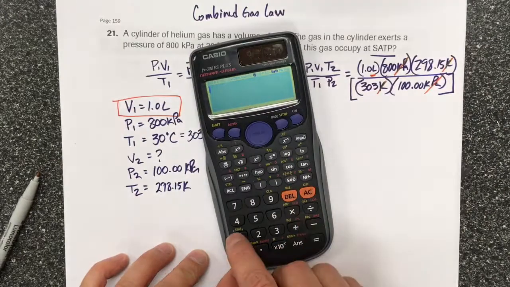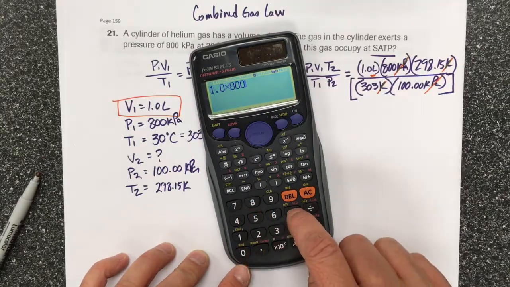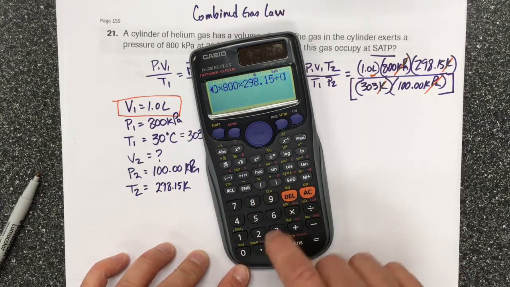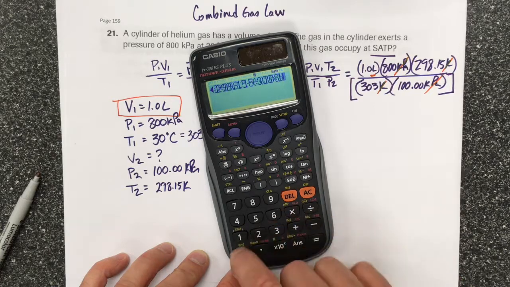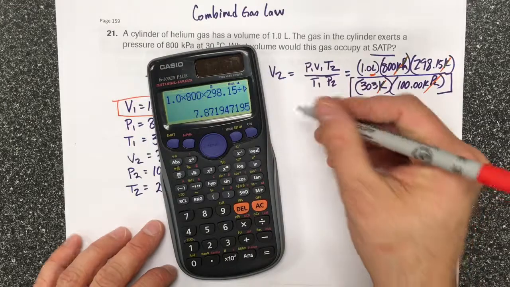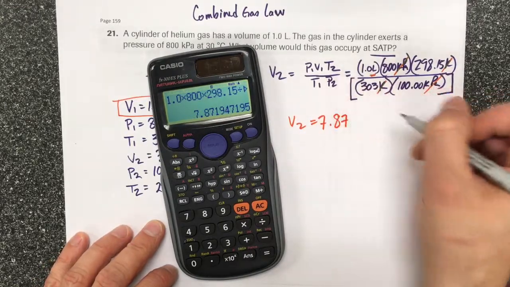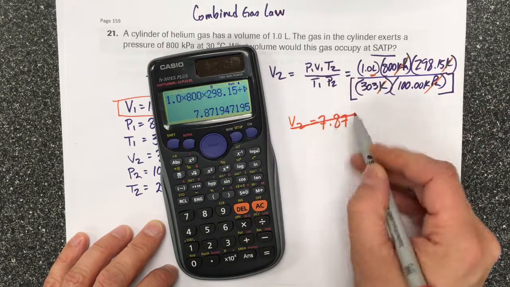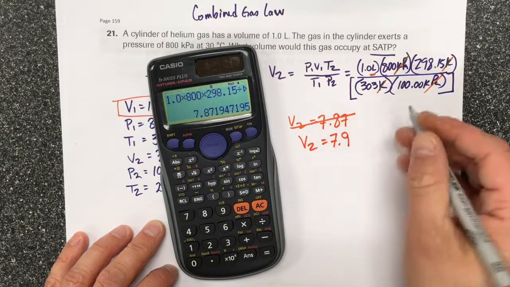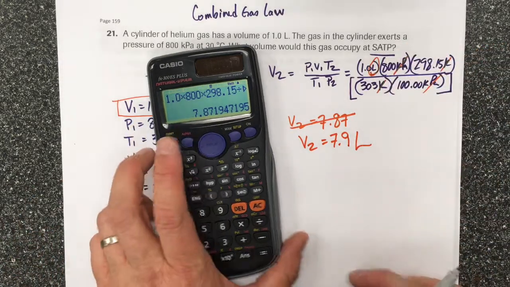So when I put this into my calculator, I'm going to put 1.0 times 800 times 298.15 divided by bracket 303 times 100.00, and it gives me a value of 7.87, but I only want two significant digits. So my V2 is going to be 7.9 liters, because my units were in liters here. It's going to give me liters as units.